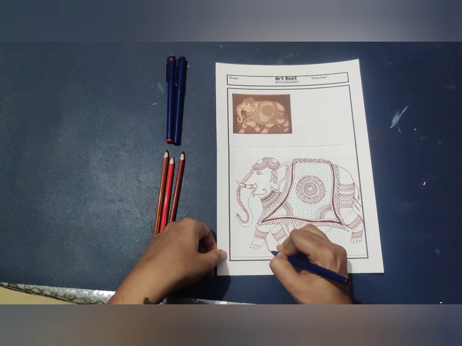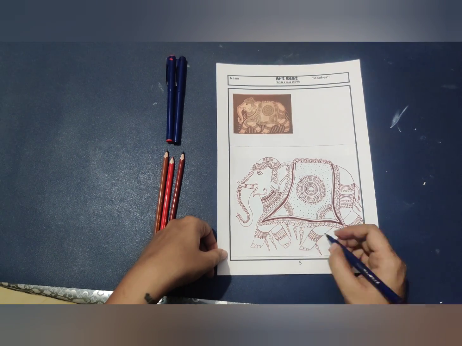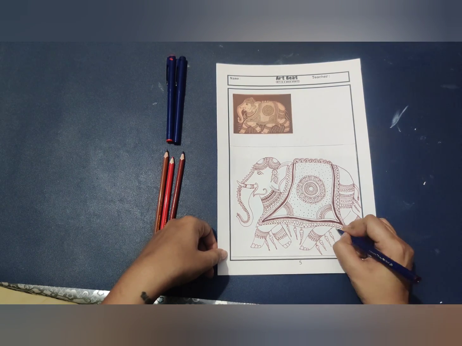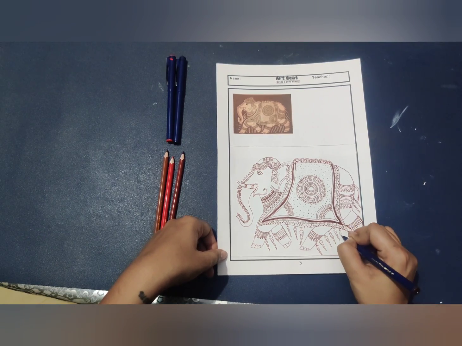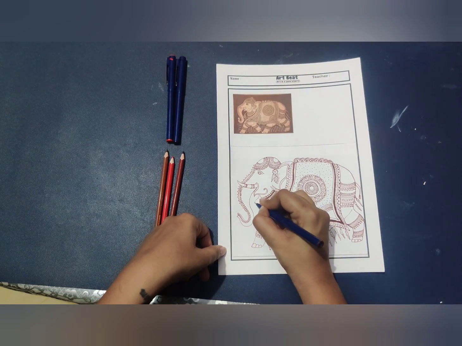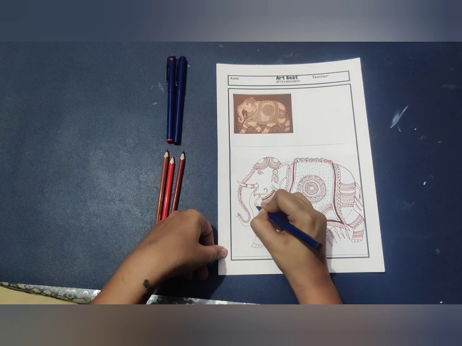Now I have repeated the same designs for the backside and the leg of the elephant. It is just 2 lines and a line pattern, and 2 lines and a U-shape pattern. And now I'm drawing the bunches over here, and I'm drawing a bell near the neck of the elephant.